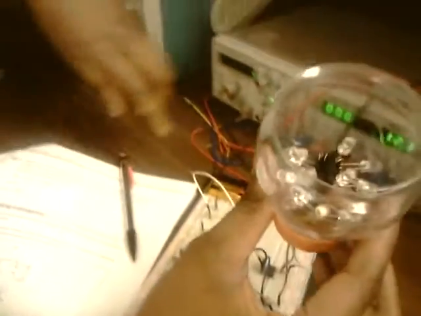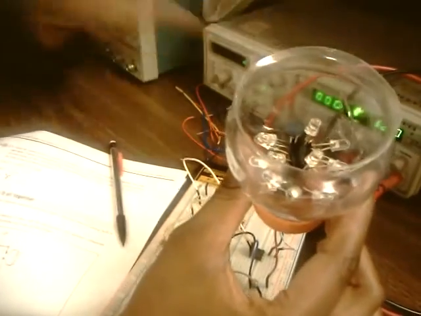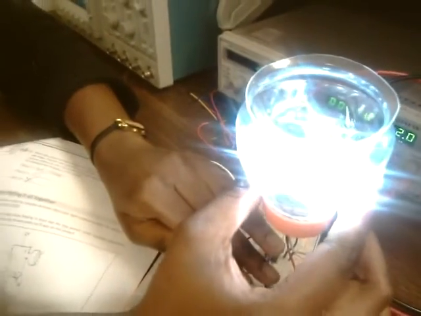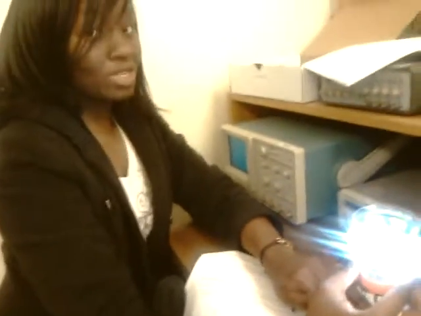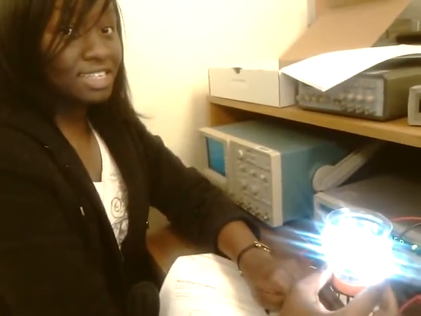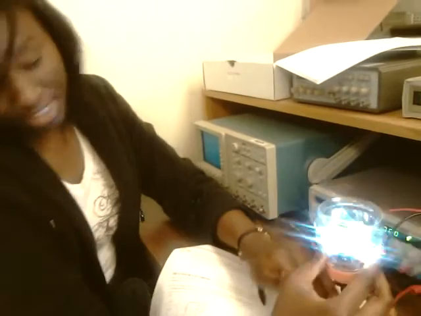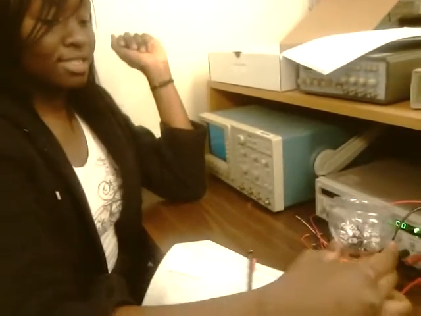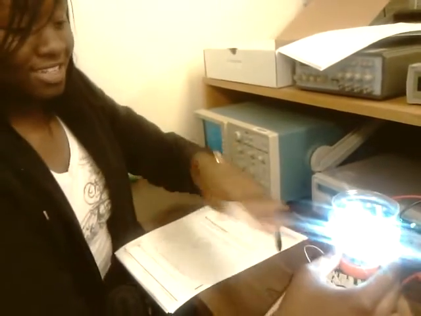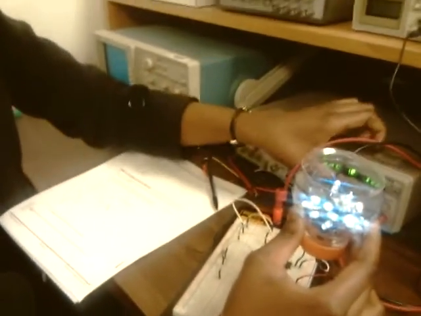So the light bulb is connected, and I'll go on and put the output on. It comes on whenever I cover it. That means it's in darkness, like the LDR. Whenever I move my hand, it goes off, and it comes on and goes off like that. So that is the main demo of everything.